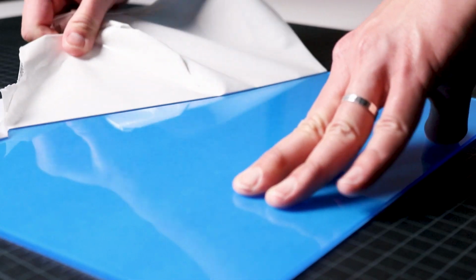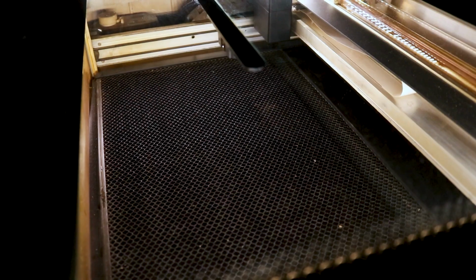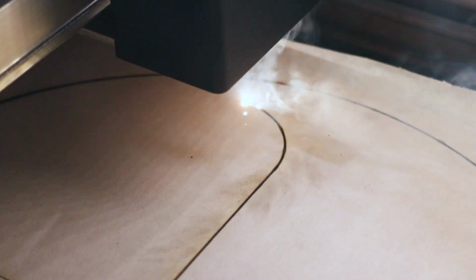To physically construct this project, I'm using an 1/8 inch mahogany plywood, and I'll protect the top layer with paper masking tape so it doesn't get burned by the laser. I'm also using a blue acrylic, which I'm removing the paper masking tape from to avoid flare-ups in my laser cutter. After inserting the plywood into my Glowforge, I start the process of cutting each layer.